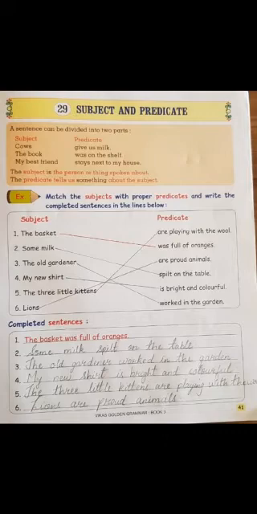A sentence can be divided into two parts, a subject and a predicate. Here, in the first sentence, cows is your subject, and in the second sentence, the book, and in the third sentence, my best friend, is your subject. Then the remaining part of the sentence becomes the predicate, that is, gives us milk, was on the shelf, and stay next to my house. The subject is the person or thing spoken about. The predicate tells us something about the subject. Remember, a predicate always has a verb.